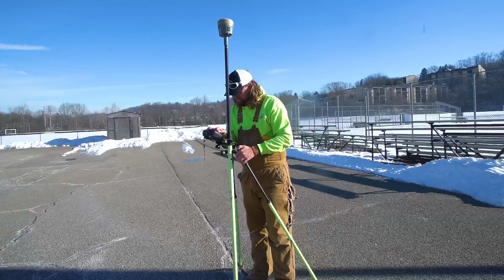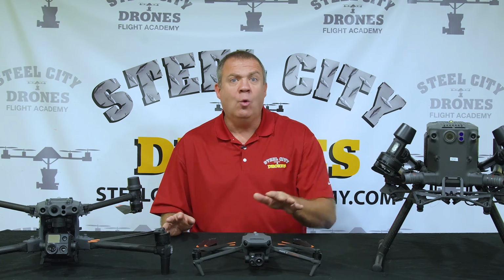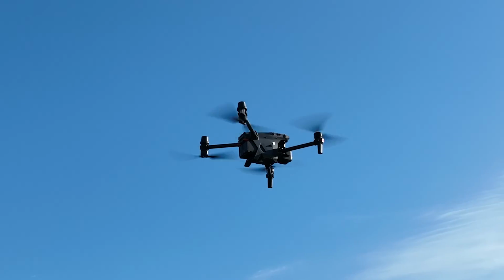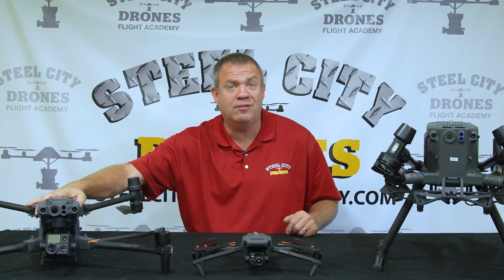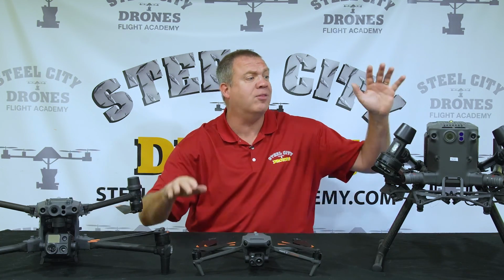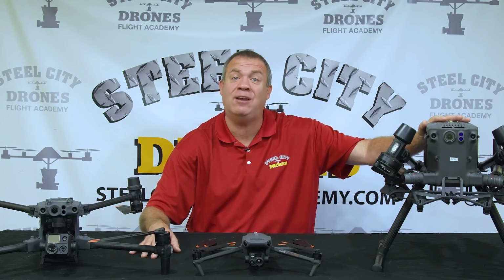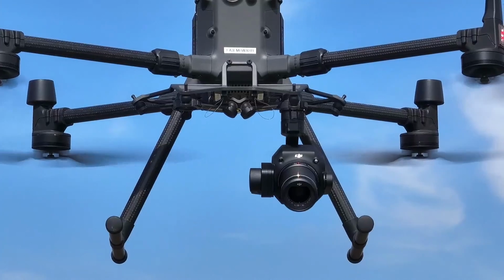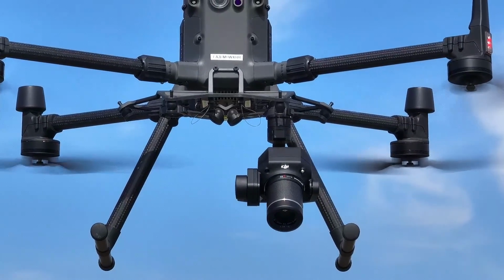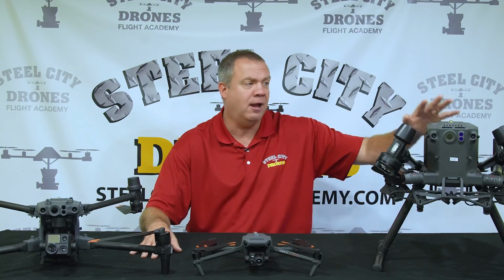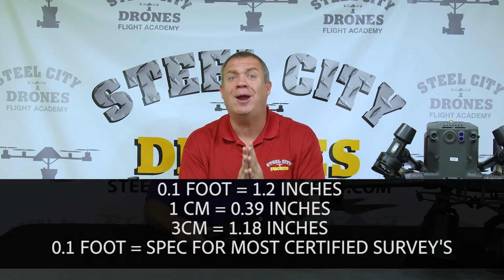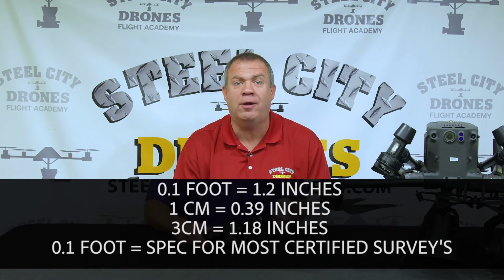So with the Mavic 3E, we can do survey grade work. With the Mavic Enterprise T, we cannot. With the Matrice 30T, we cannot do survey grade work. With the Matrice 300 using the H20 or H20T cameras, we cannot. But if we're using the P1 camera, which is a mapping sensor, we can. And when you want to use an L1, we can as well. Again, that's survey grade accuracy down to 1/10 of a foot.